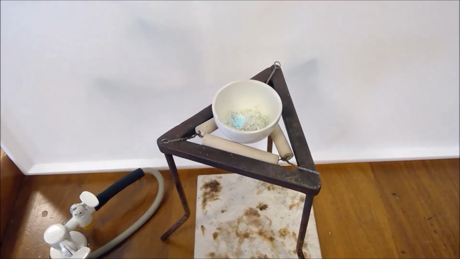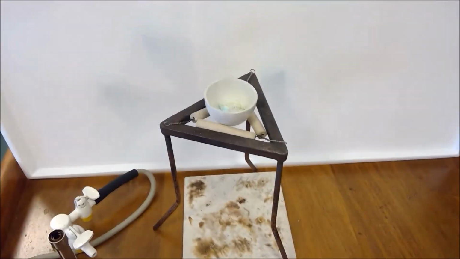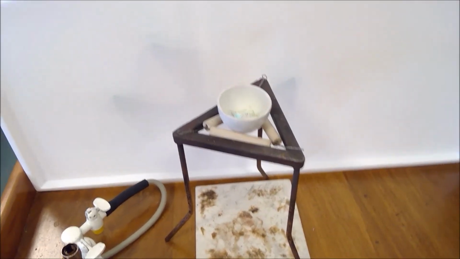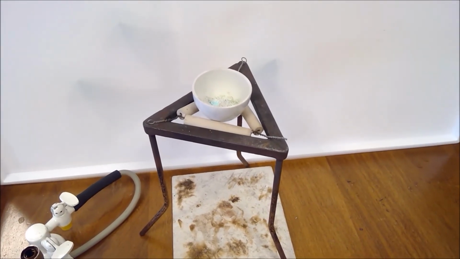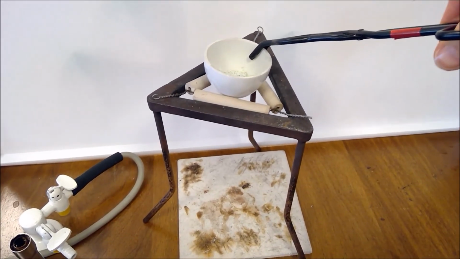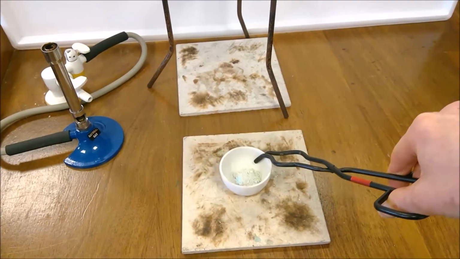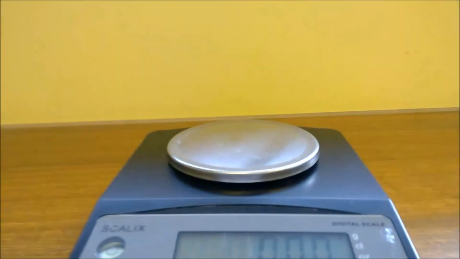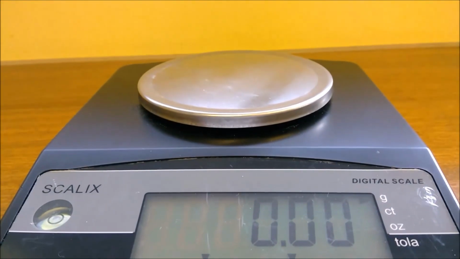Okay, and then we're going to use another heat-proof mat to act as a tray so that we can transport our crucible and we can go and reweigh it. So carefully going to pinch the sides of that, pop that down there. I'm going to move you guys over here, ready to record the mass.